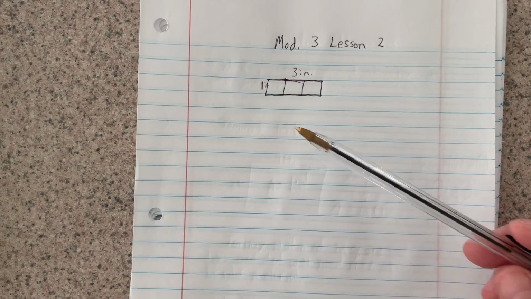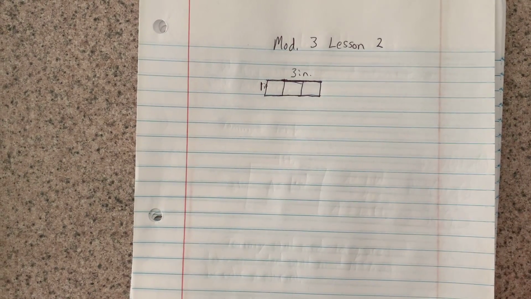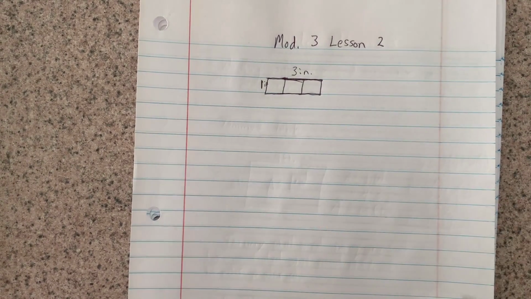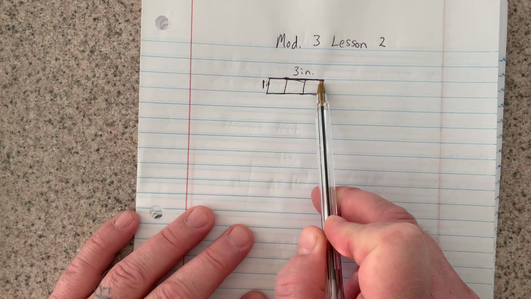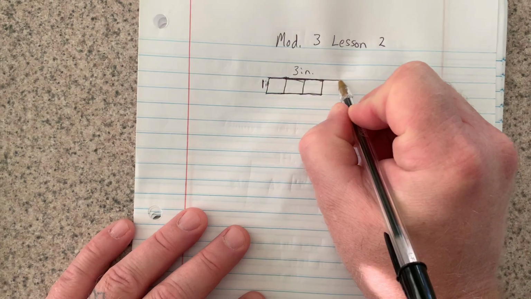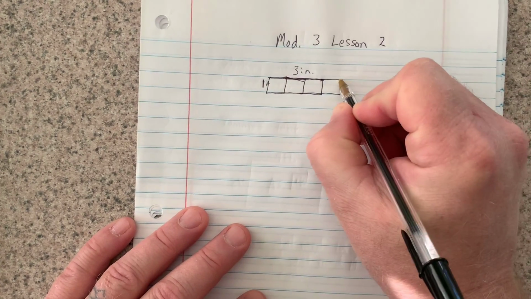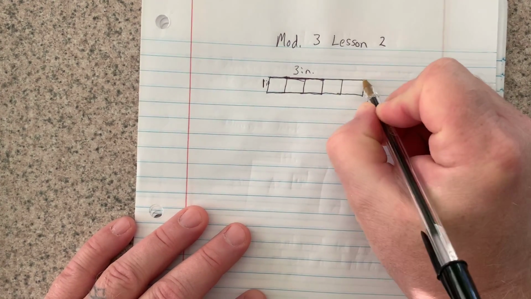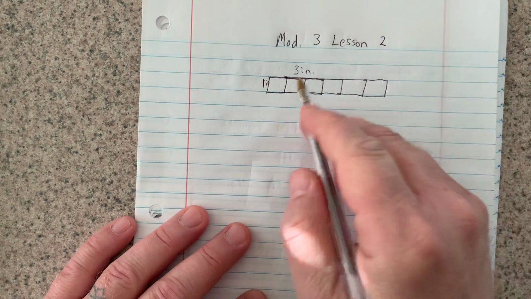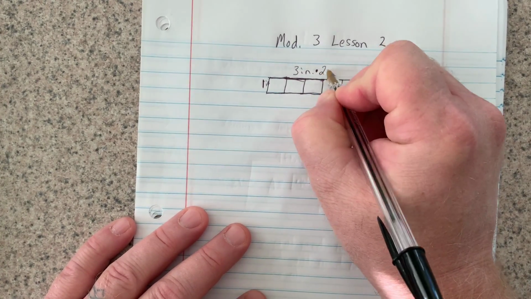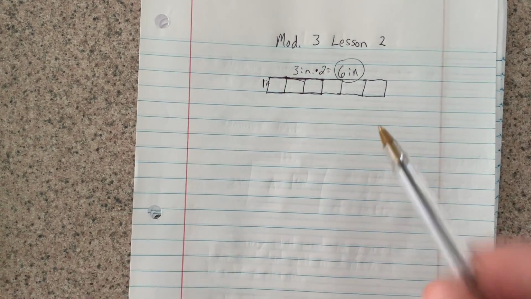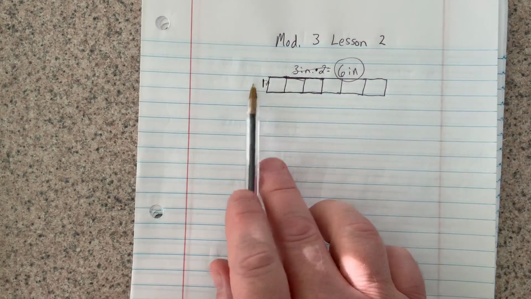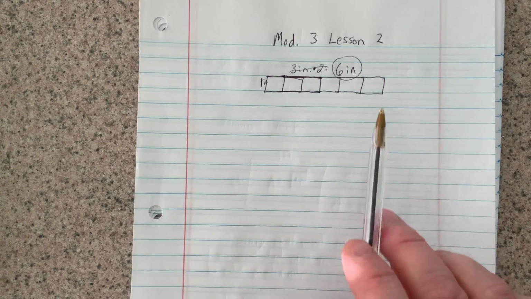Now we're going to make it 2 times as long. So we take 2 times 3, which is 6. So we're going to add 3 more, times 2 equals 6 inches, right? So now we have turned a 1 by 3 into a 1 by 6.